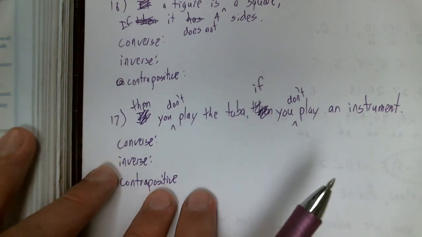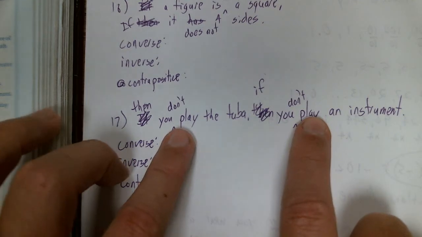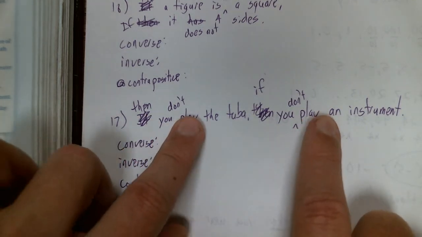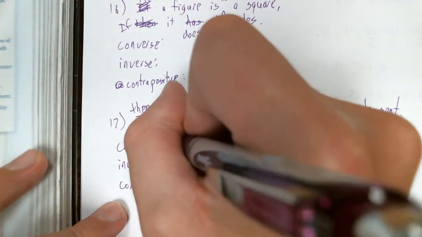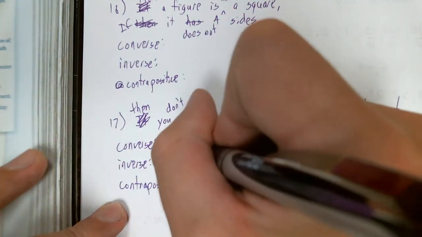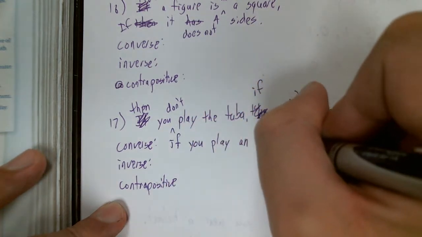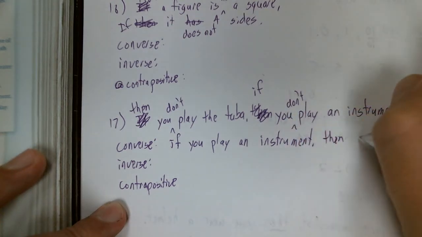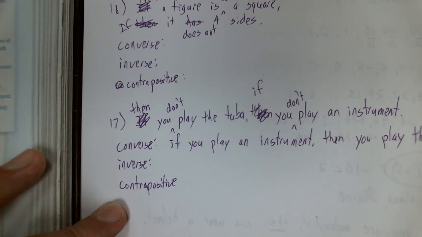All right, truth values. We forgot to talk about the truth values. All right, converse. So if I switch the shoes, the original statement, if you play the tuba, then you play an instrument. If I switch those, if you play an instrument, then you play the tuba. Let me write these out for this one. If you play an instrument, then you play the tuba.